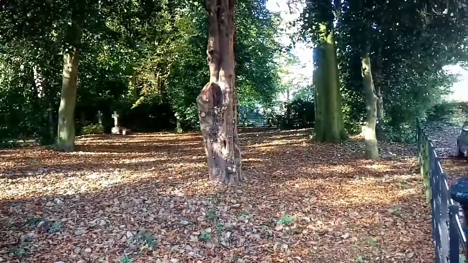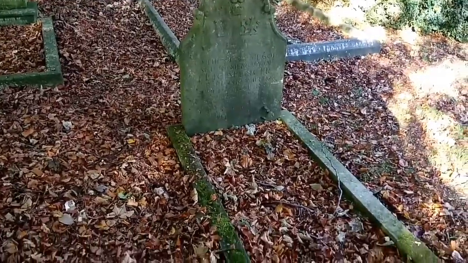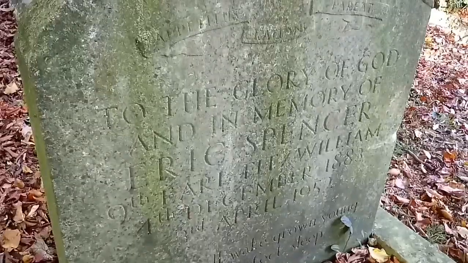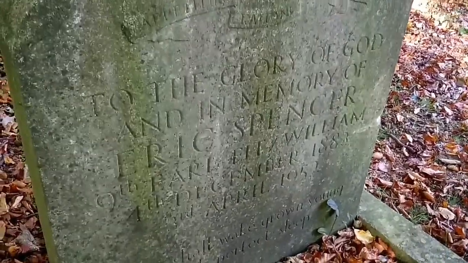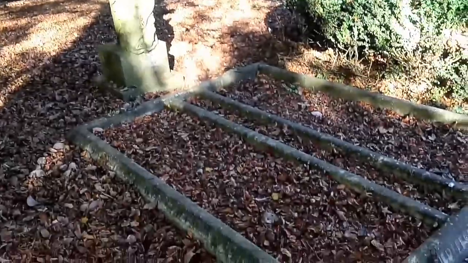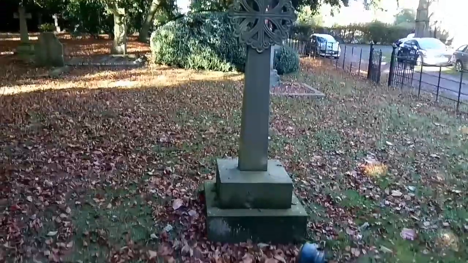The Earl Fitzwilliams inherited the estate in 1782, and this is their family plot in the graveyard of the new church. In here we have the 6th, 7th, 8th and 9th Earl Fitzwilliam, along with some of the children as well.